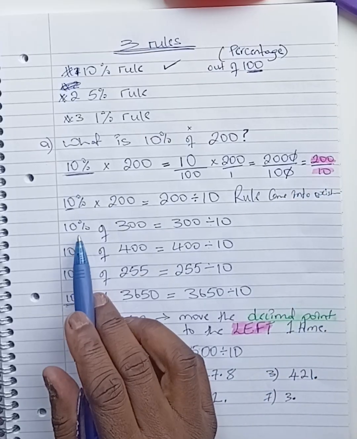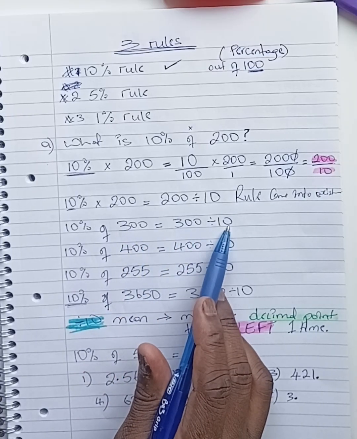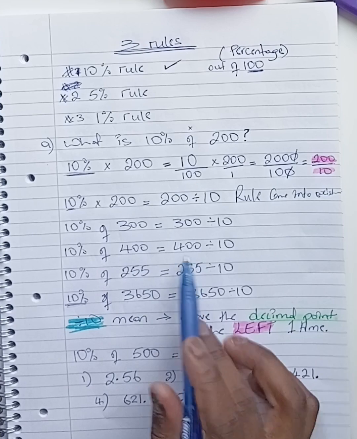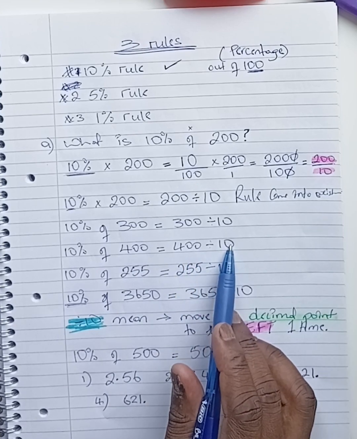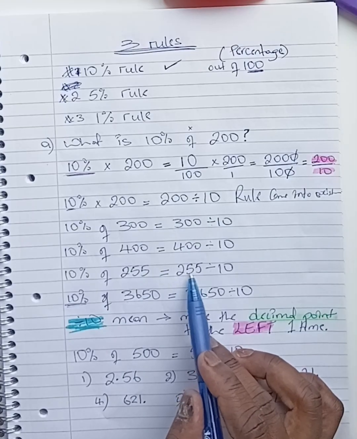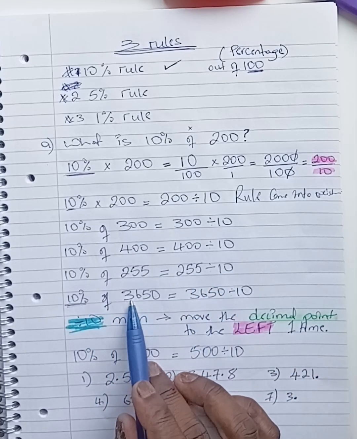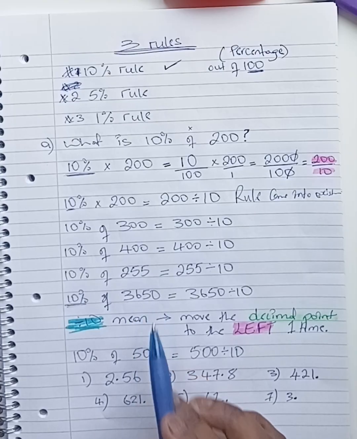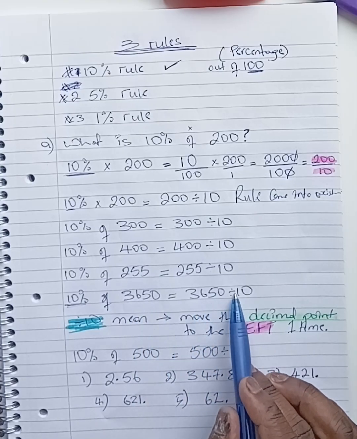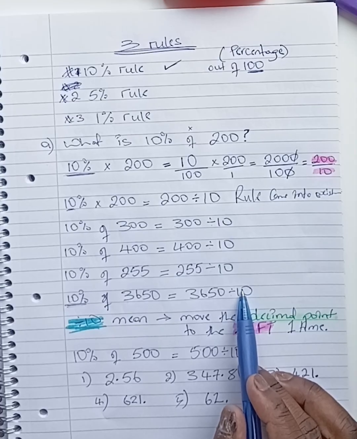Good. So 10% of 300 is basically 300 divided by 10. Do you see the pattern? 10% of 400 is 400 divided by 10. Do you see the pattern? 10% of 255 is 255 divided by 10. 10% of 3,650 is 3,650 divided by 10. Not that they're going to give you this big number, but the point is that whatever they ask you for, 10% of a number is always the number divided by 10.